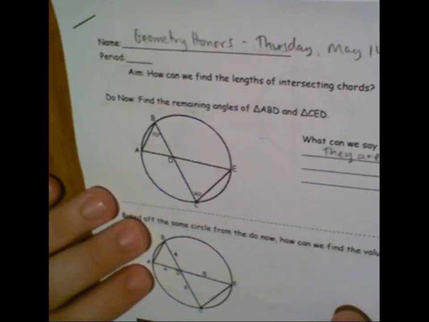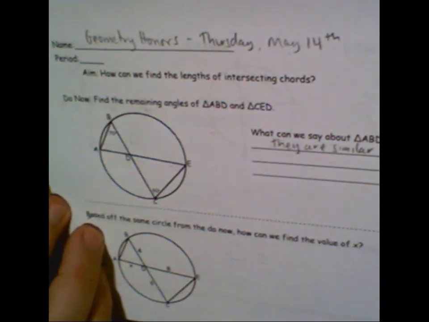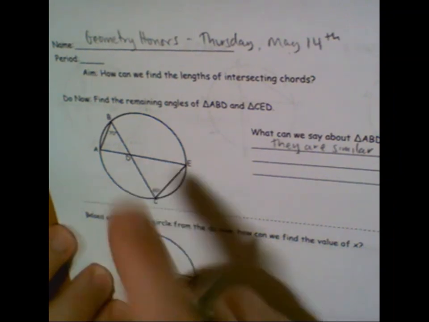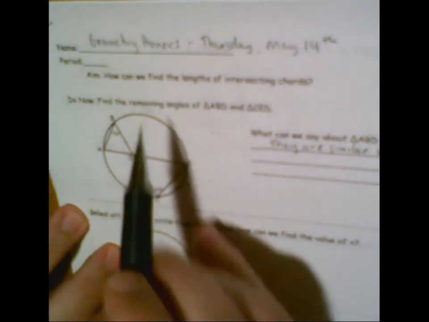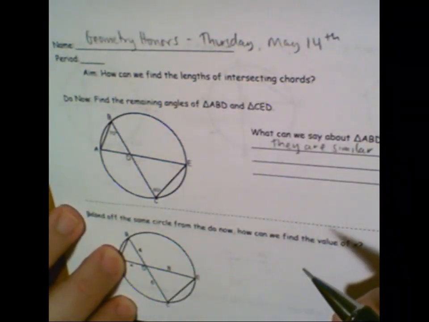Okay, this is Geometry Honors, Thursday, May 14th. And this is take 4, believe it or not. So here we go. Find the remaining angles of the triangles. By the way, the unit is how can we find the lengths of intersecting chords? That's the topic of the day.